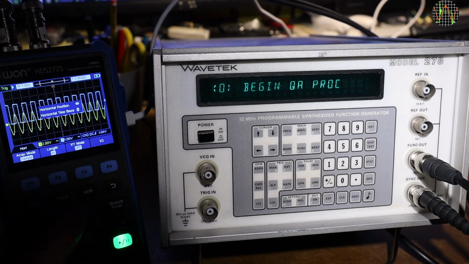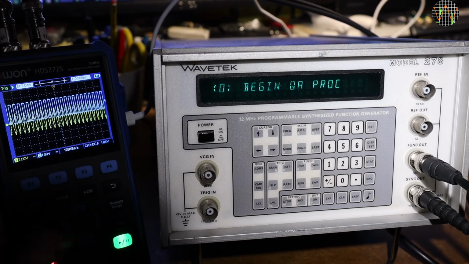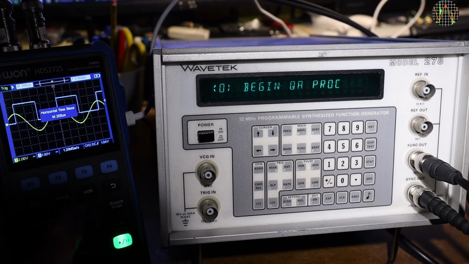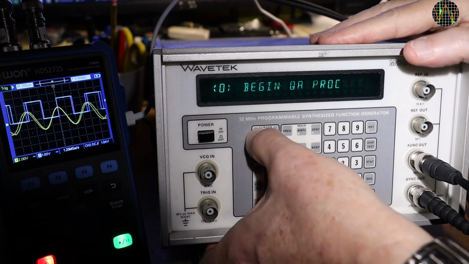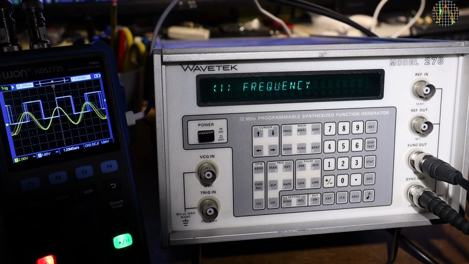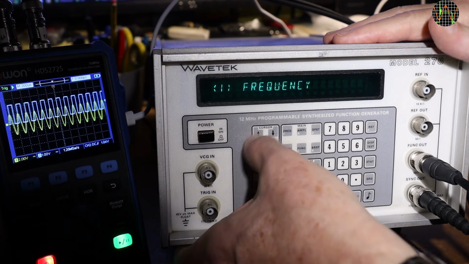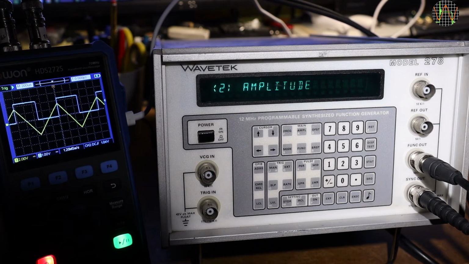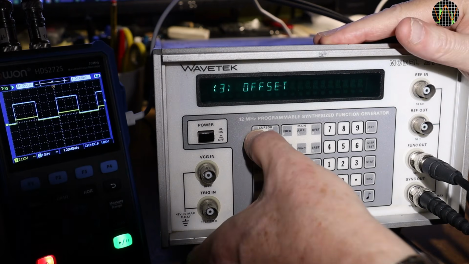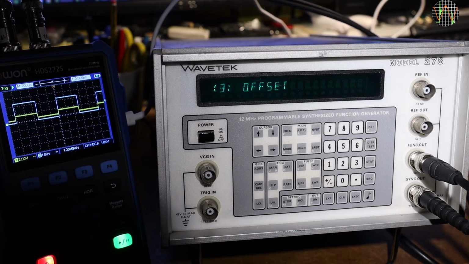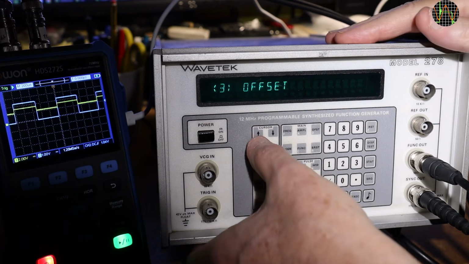At step 0 of the QA procedure, we have a signal on the yellow trace and the generator waits for a cursor up before proceeding. Cursor up advances to step 1, which continuously sweeps the frequency from 1 kHz to 10 kHz. Step 2 changes the function to triangle and continuously modifies the amplitude by exercising each bit of the amplitude setting. Step 3 changes the function to rectangle and continuously exercises each bit of the DC offset setting.